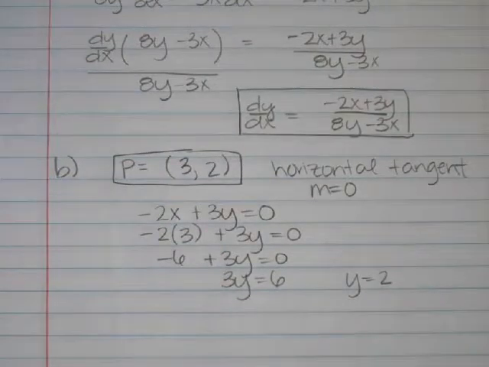So there are usually multiple entry points to a problem. There's different ways to go about doing it depending on how you thought of it. I'm going to get the right answer.